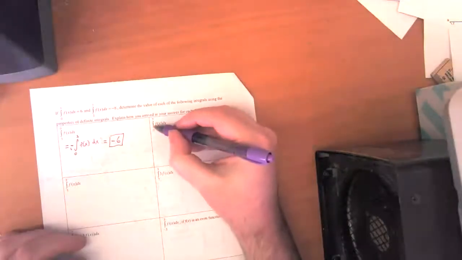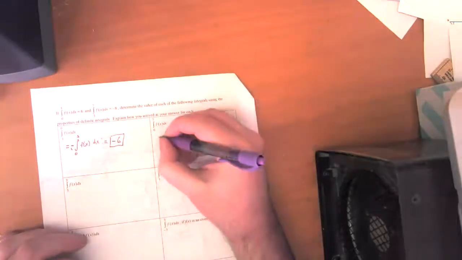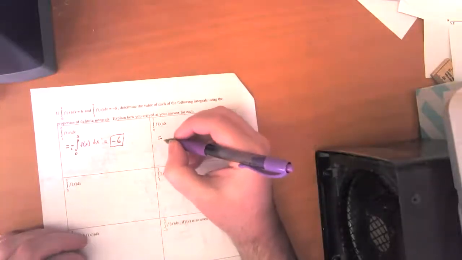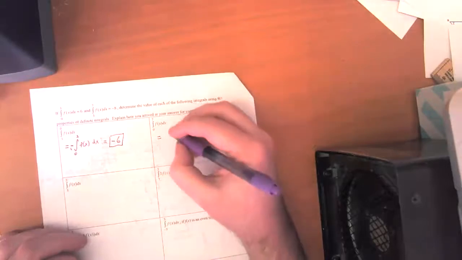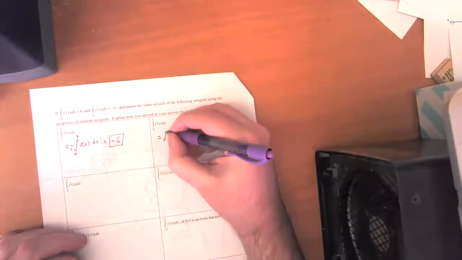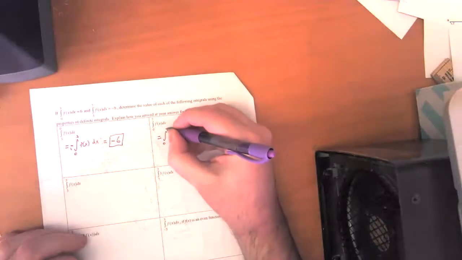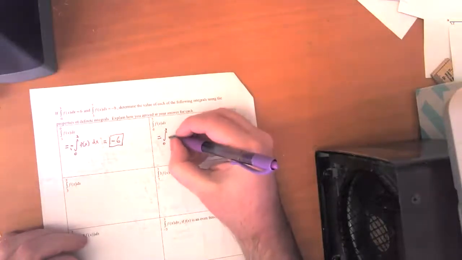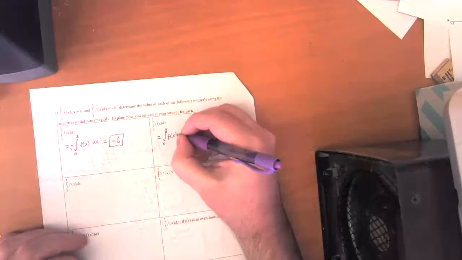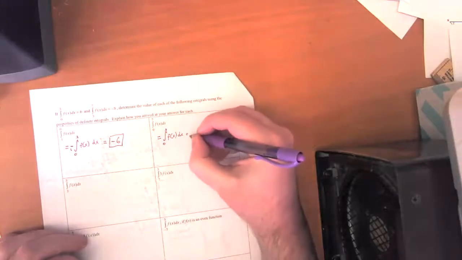So this is the definite integral from 0 to 7. We don't have that whole range explored here, but we do have that range split into two different pieces. So I can use rule number 2 to say that I don't know about 0 to 7, but I can get from 0 to 3 and from 3 to 7.